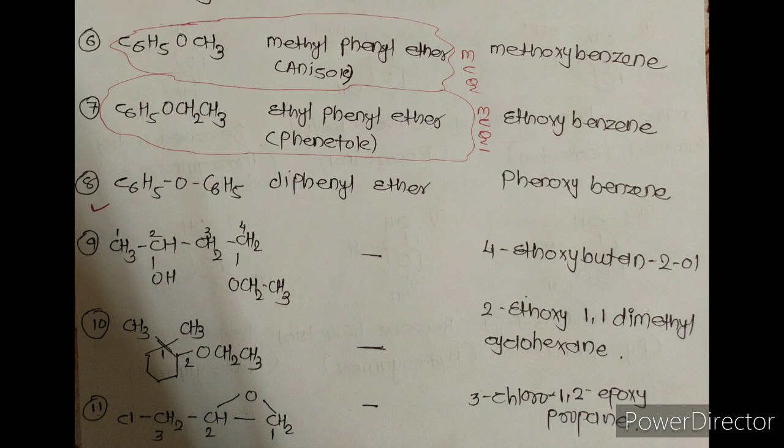Compound number 8, C6H5OC6H5. Here a phenyl group is present on either side of oxygen, hence it becomes diphenyl ether. If we are talking about its IUPAC name, then C6H5O is phenoxy and C6H5 is benzene. So its IUPAC name is phenoxybenzene.